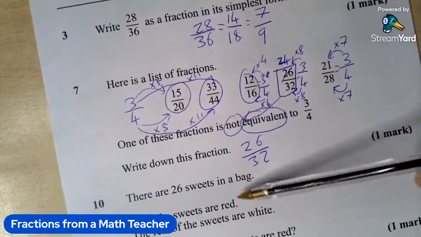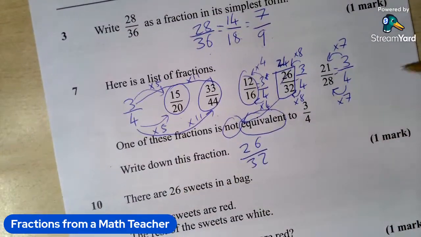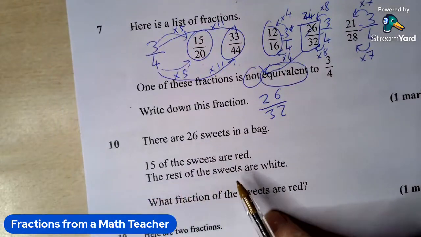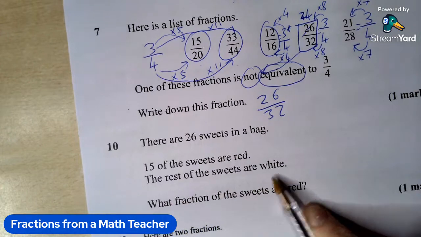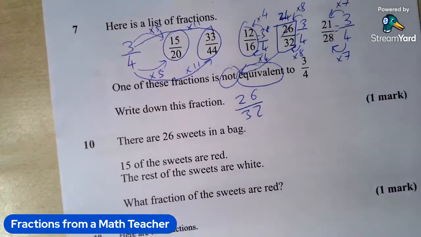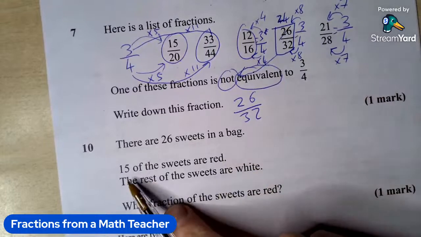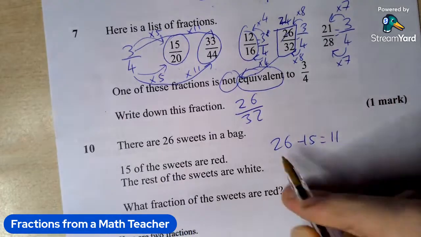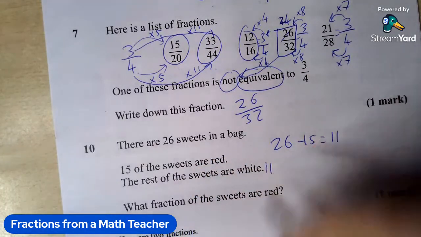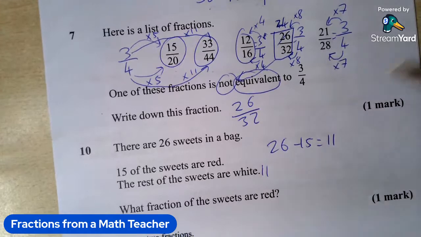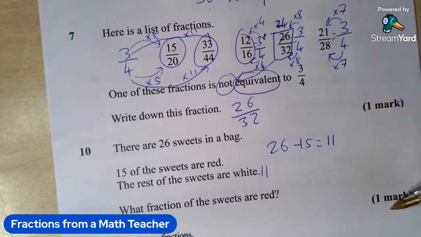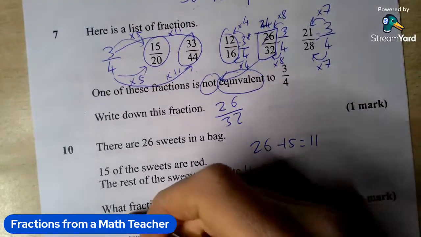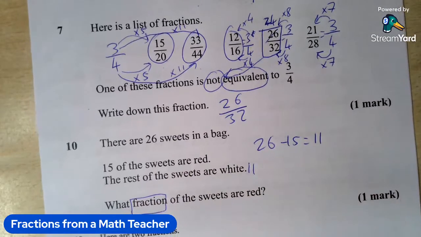Okay, so next one. There are 26 sweets in a bag. So we're going to use that number in some way. 15 of the sweets are red. The rest of the sweets are white. What fraction of the sweets are red? So firstly, of the 26, 15 are red. So I'll be doing 26 subtract 15, which gets me 11. So I know if 15 are red, white must be 11. And if this is an exam, you'll get a mark for that already. It says 1 mark here. Sometimes this type of question could be 2, possibly if there's a bit more to it. So it says, what fraction of the sweets are red?